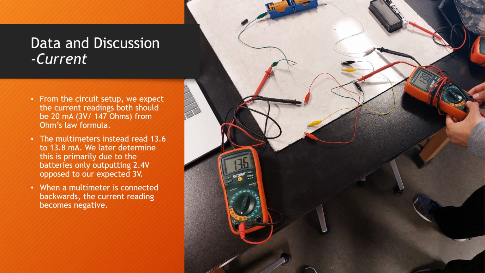Data and discussion. For current, we expect the current readings to both be around 20 milliamps from Ohm's law, and we obtain an empirical reading of 13.6 and 13.8 milliamps, and this is primarily due to the fact that our batteries were only outputting 2.4 volts rather than 3.